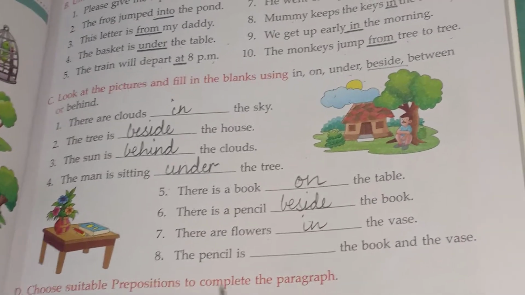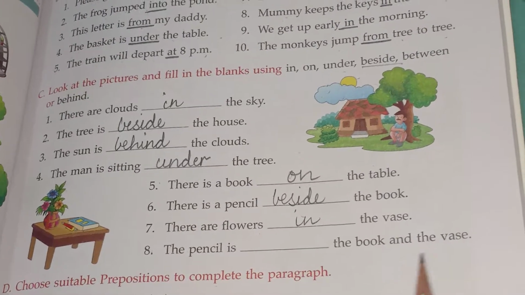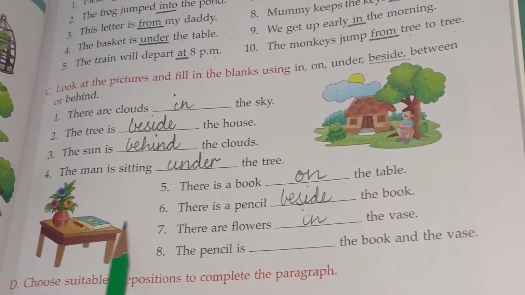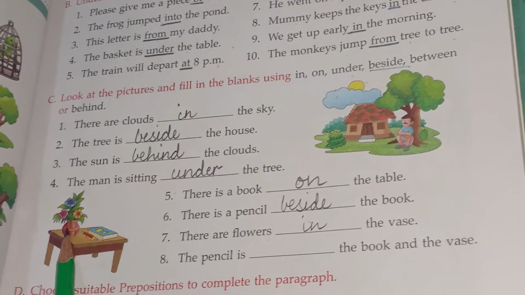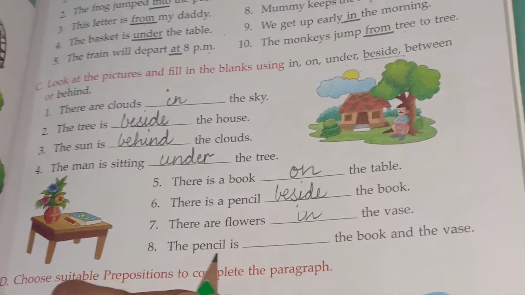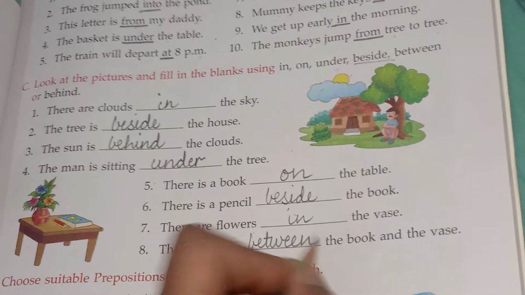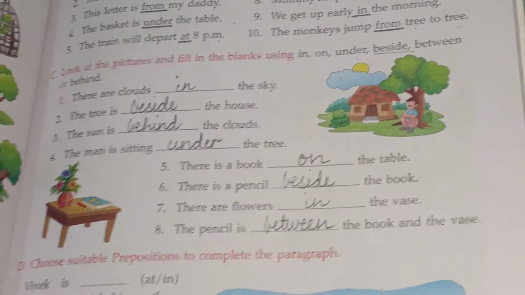Now the next sentence, the pencil is dash the book and the vase. Now where is the pencil? In the middle of these two. So that is the word between. The preposition we will use is between. So the pencil is between. B-E-T-W-E-E-N, between the book and the vase.